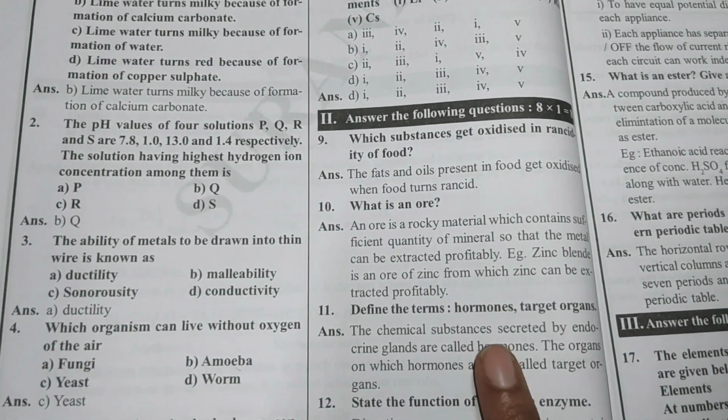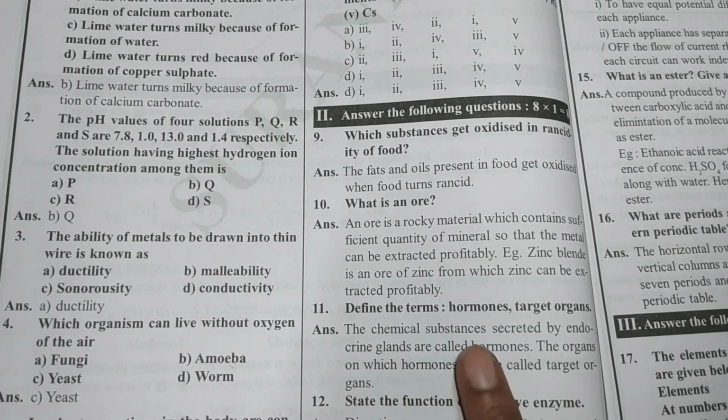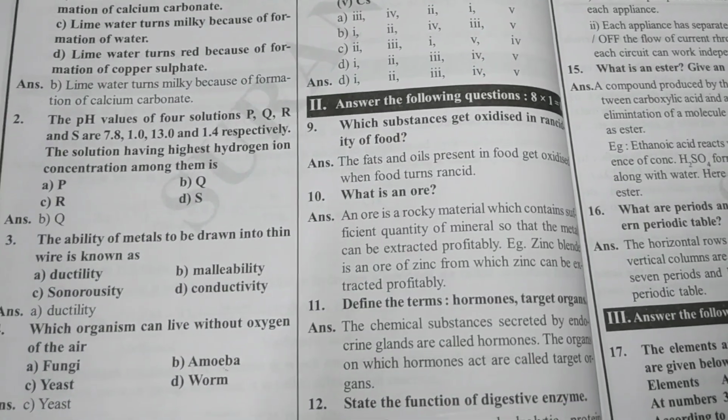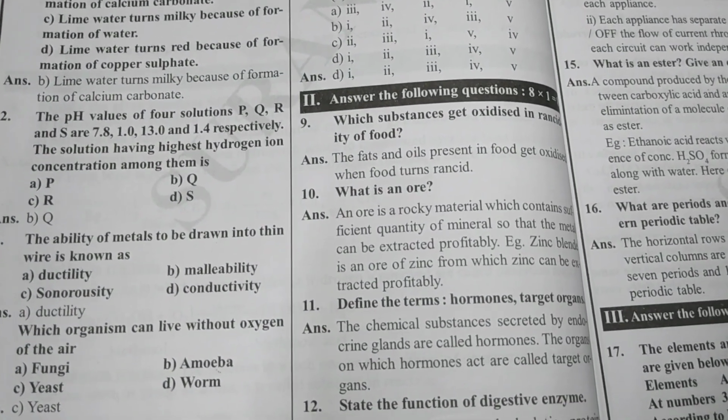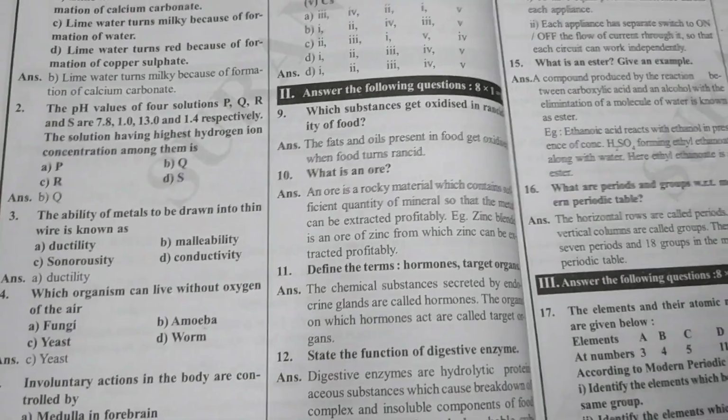So whatever are the chemical substances that are secreted by endocrine glands are called hormones, and the organs on which the hormones act are called target organs.